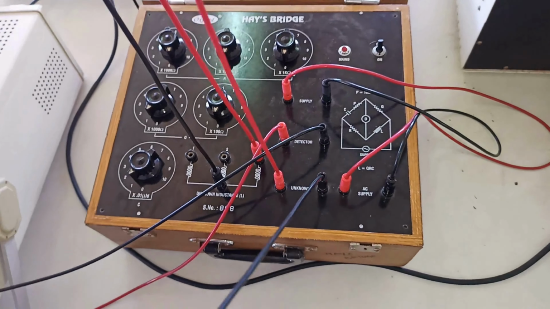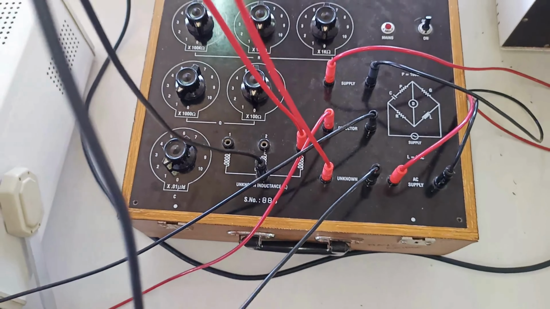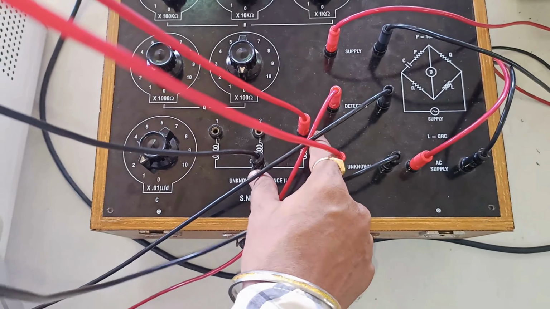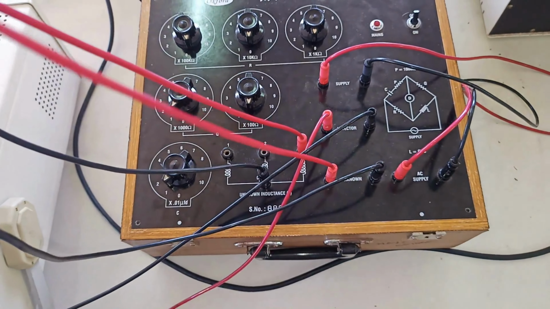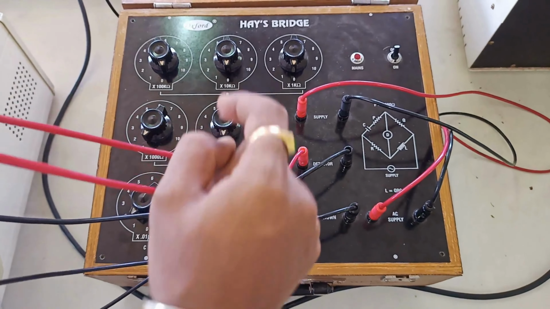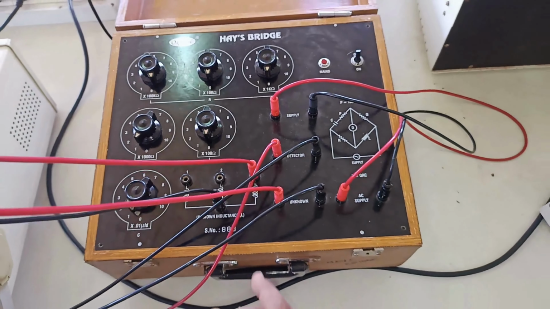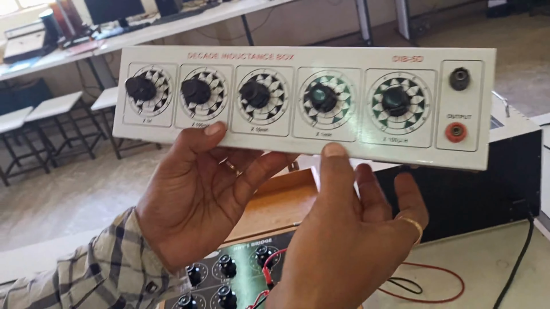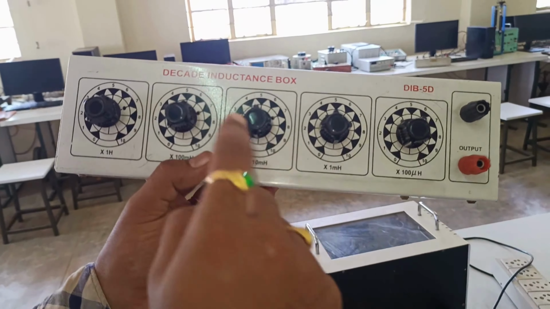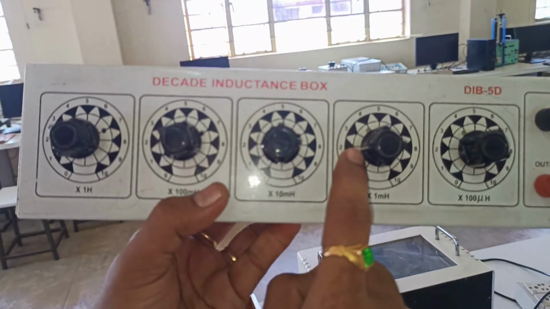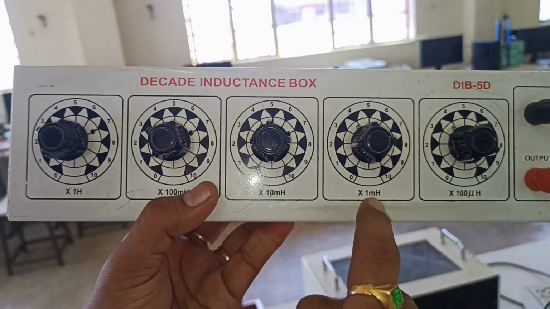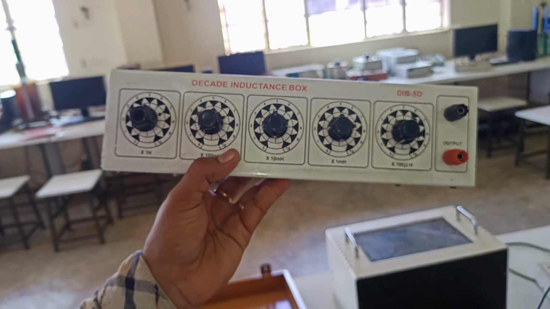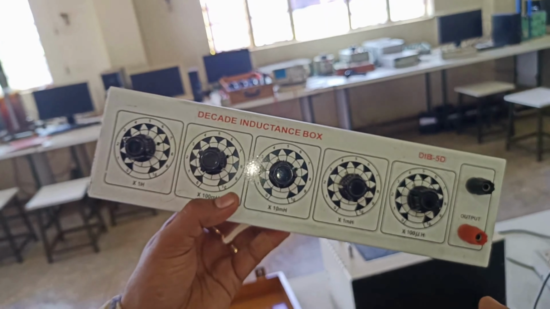The unknown inductance we are going to measure. Actually the problem here is that this unknown value is not known. Oh, sorry, this unknown inductance you are going to measure using an AC bridge. We will do it with this kit, and we'll verify it with a known value. The known value of the decade inductance box is 3 microhenry. Using this known value we'll find the unknown, so that we can cross check whether the answer we are getting is correct or wrong.